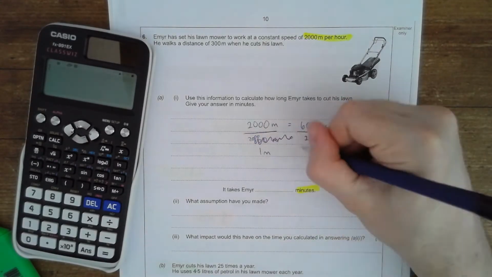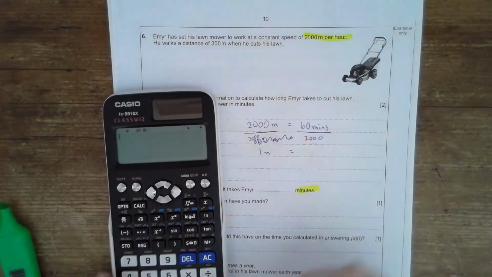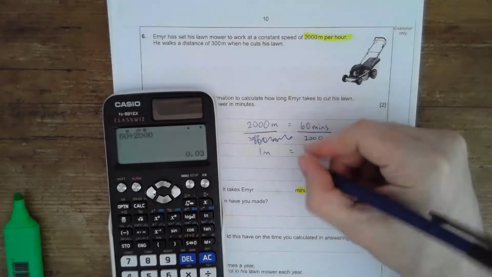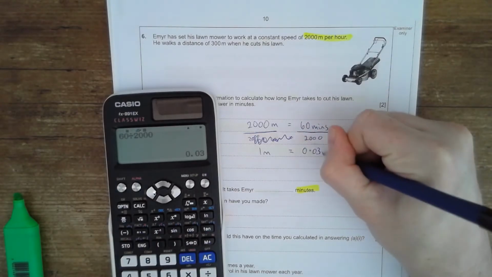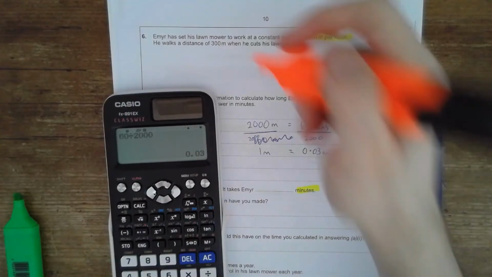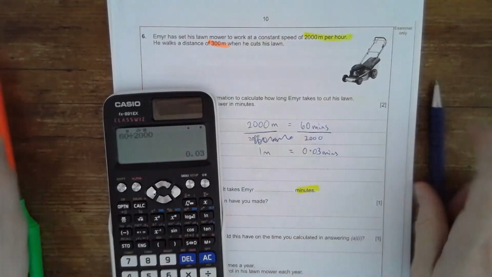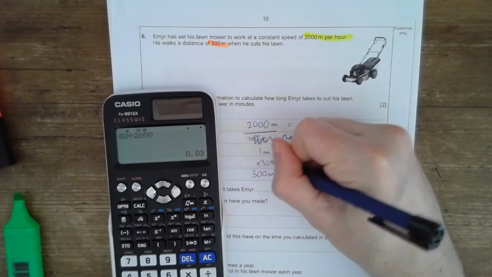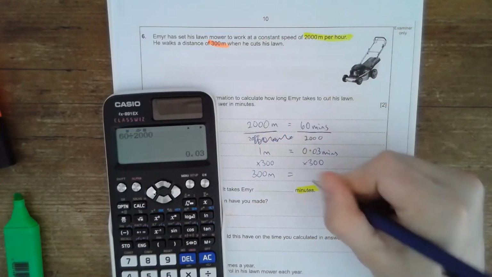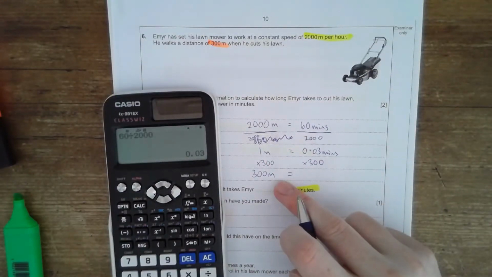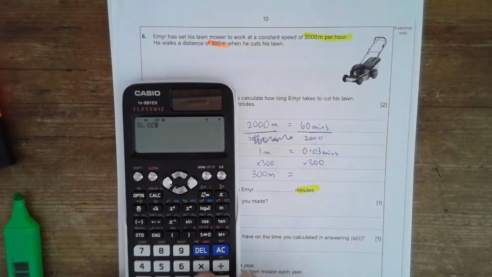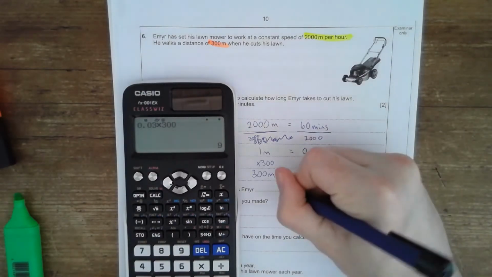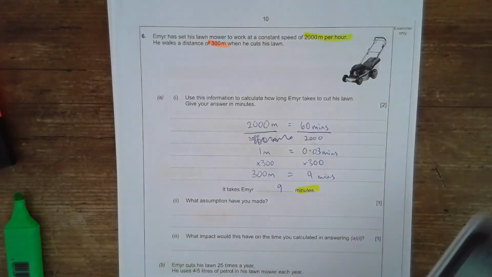So what I'm going to do is work out how long it takes to mow 1 meter. So 60 divided by 2,000 gives me 0.03 minutes. Now, his lawn, we're told, was 300 meters. So to make that 300 meters, I just need to times both sides by 300. So 1 times by 300 gives me 300 meters, and then 0.03 times by 300 gives me 9 minutes. It's probably slightly easier than the way I was about to do.